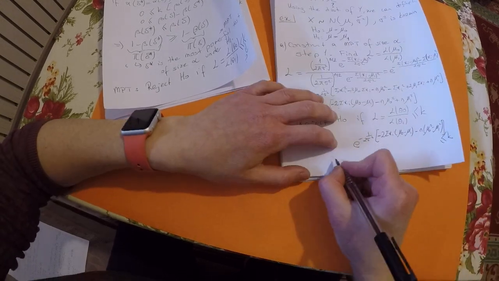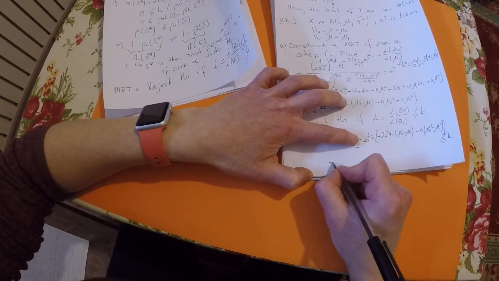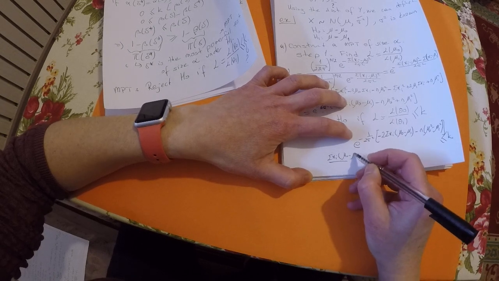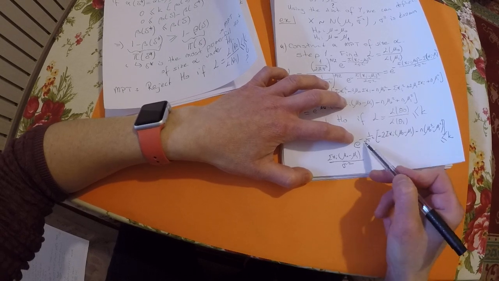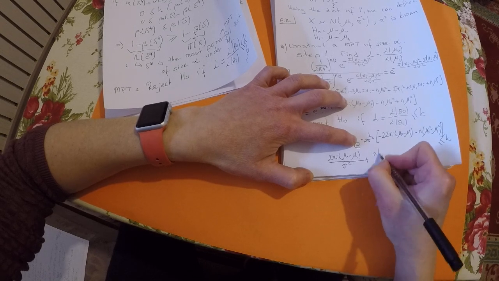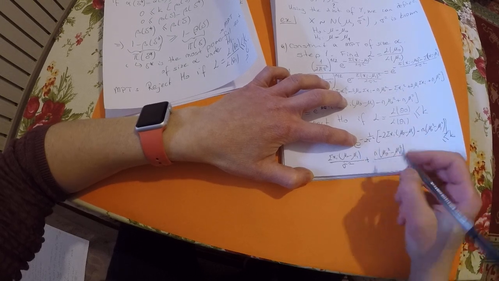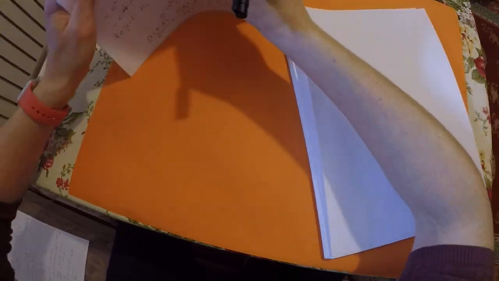Take the ln of both sides. Let's put minus minus, and 2 cancels out, so we have summation xi mu 0 minus mu 1 divided by sigma square. Okay, so 2 cancels out, minus minus plus, and we have plus n mu 0 square minus mu 1 square divided by 2 sigma square less than or equal to ln k. Okay, so let's continue.